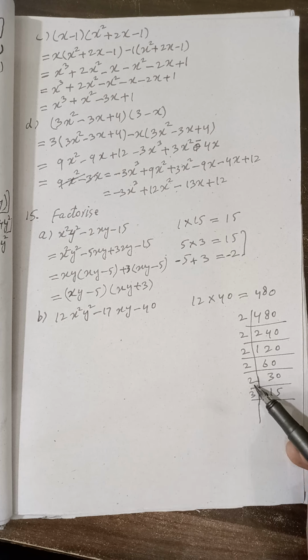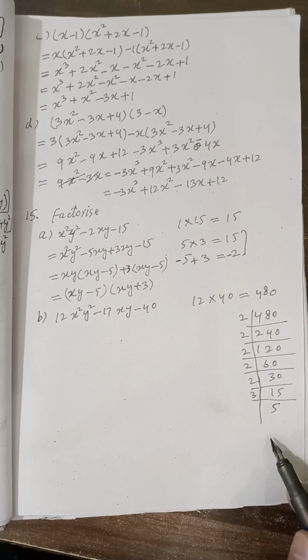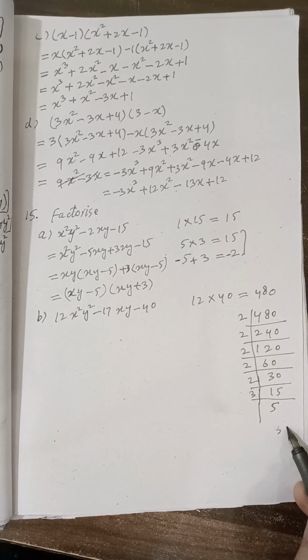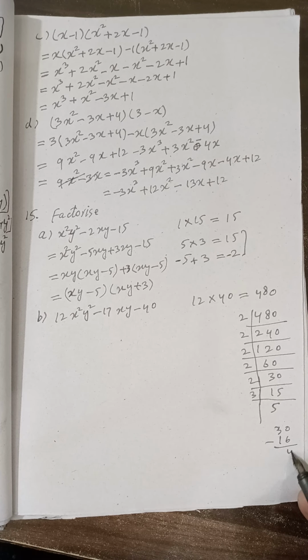Now from 30 remove 16, the answer will be 14.